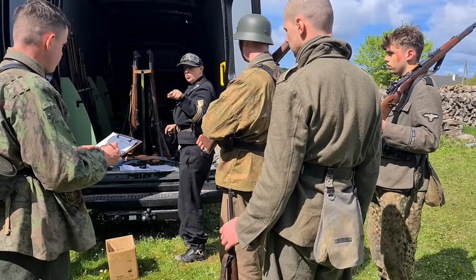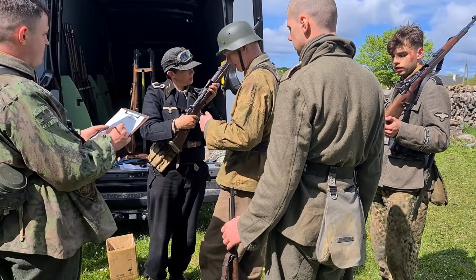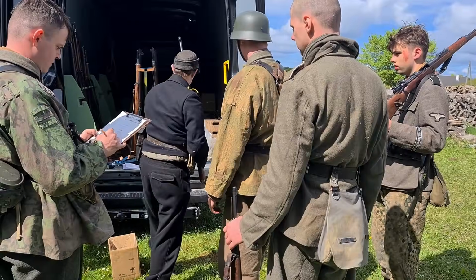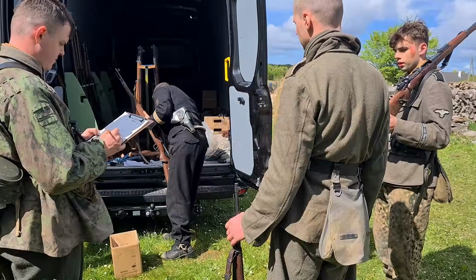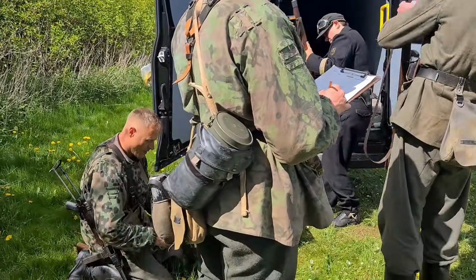So when this guy comes straight, he's shooting the rifles. Yeah. The 3944. The company carefully registers the serial numbers of all the weapons being returned.